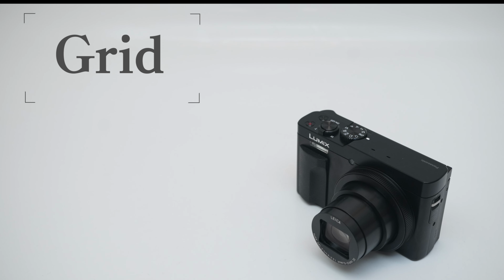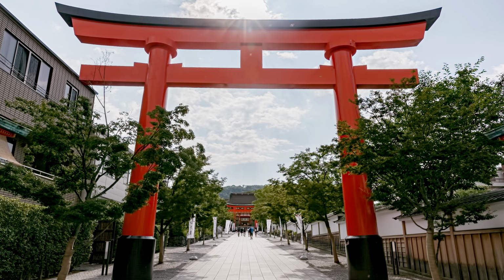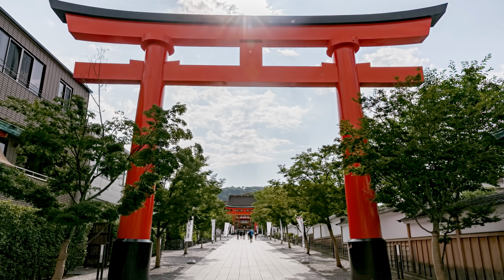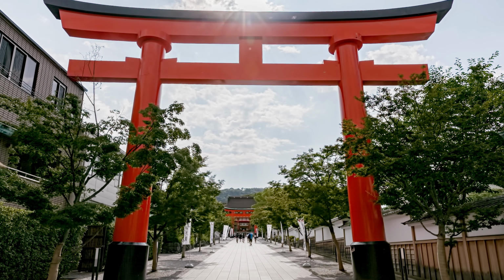First is the grid. Grid lines are a handy feature that display vertical and horizontal lines on your screen. They help you keep your composition balanced and your horizons straight, especially useful when framing your shots. Recommended scenes. Shooting while keeping the camera level. Portrait photography.